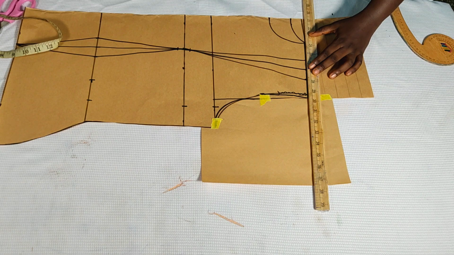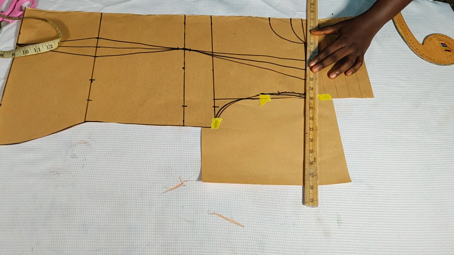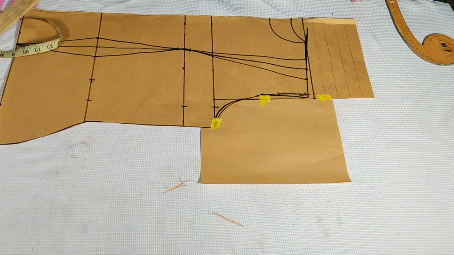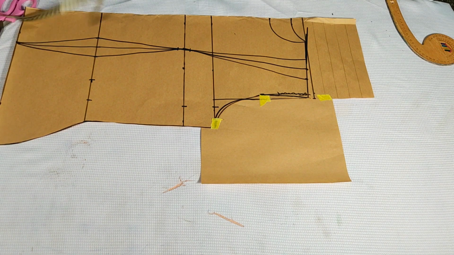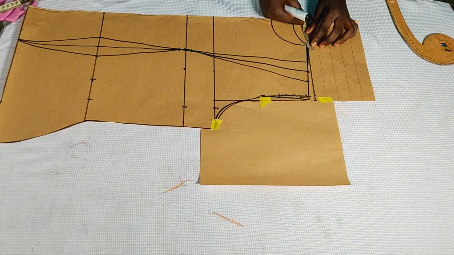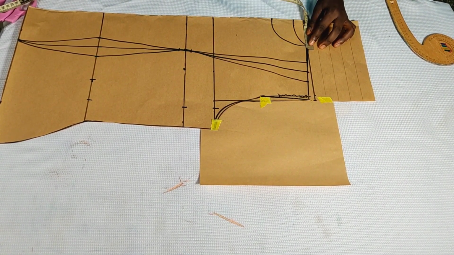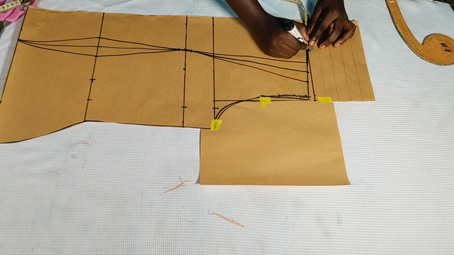Just like how you extended the back shoulder slope line, do the same with the front. Go ahead and extend your shoulder slope line. Now mark 0.25 inches on your shoulder slope line coming towards your armhole, like you see me doing.